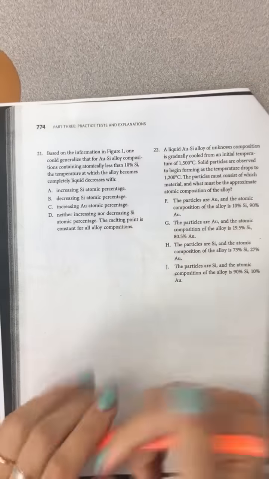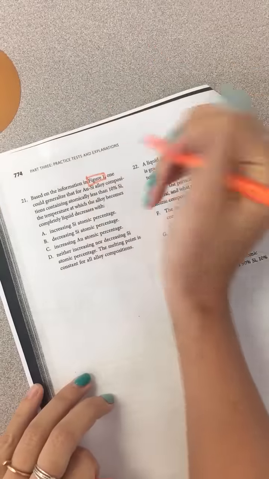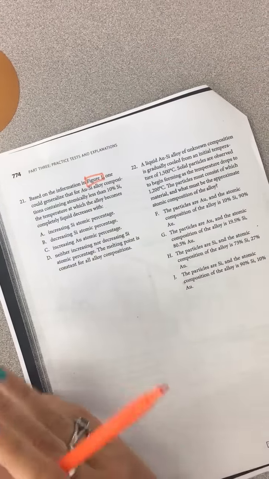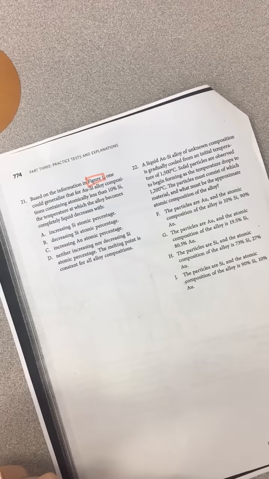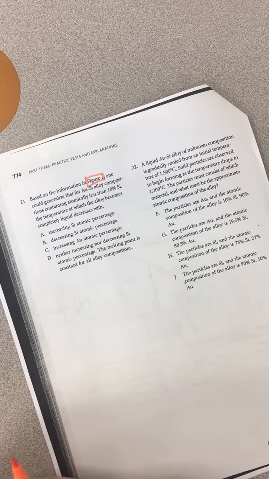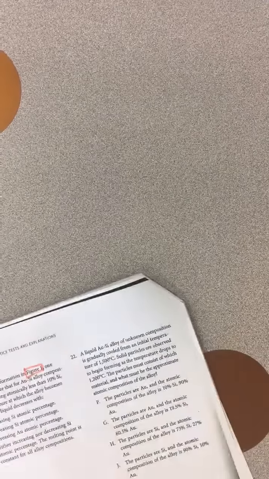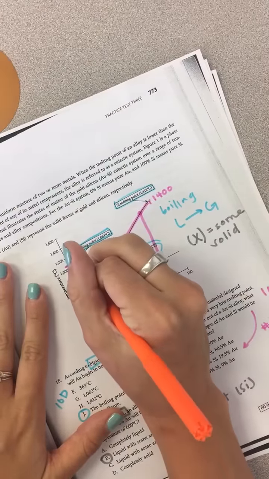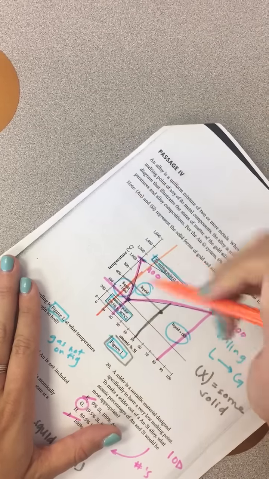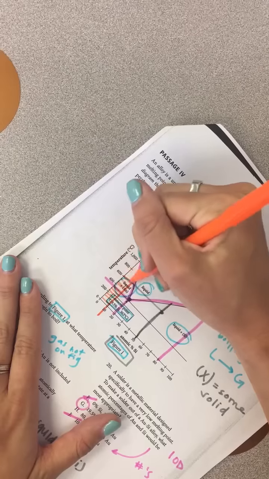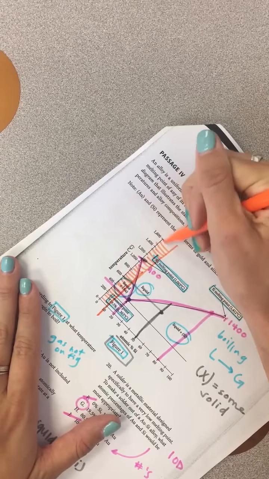Okay, 21 and 22. Just getting right on through this passage. 21. Based on the information in figure 1, surprise, we're going to figure 1 again. One could generalize that for the AuSi alloy compositions containing atomically less than 10%, the temperature at which the alloy becomes completely liquid decreases with. So, we're going to figure one. I don't really understand what that question is asking me yet, but I'm going to unpack these. So when it's less than 10% silicon, that means I'm going to be looking just here. This is the section of the graph that I am looking at.